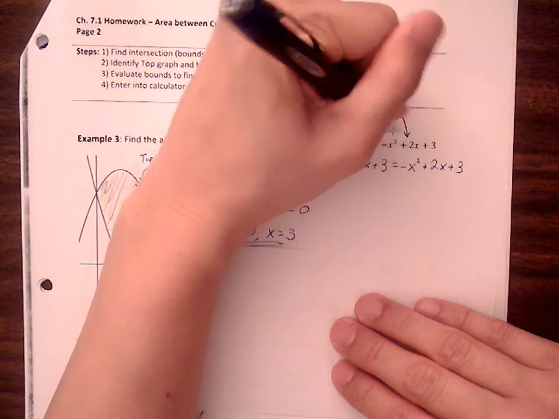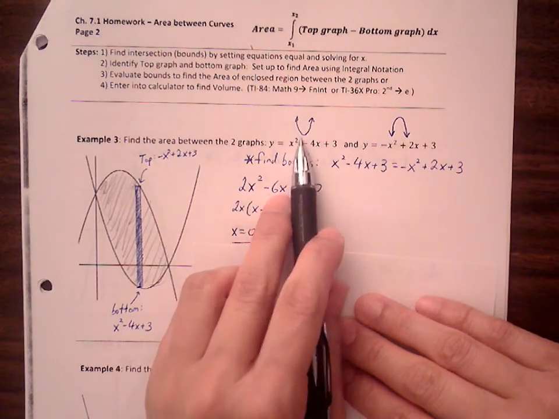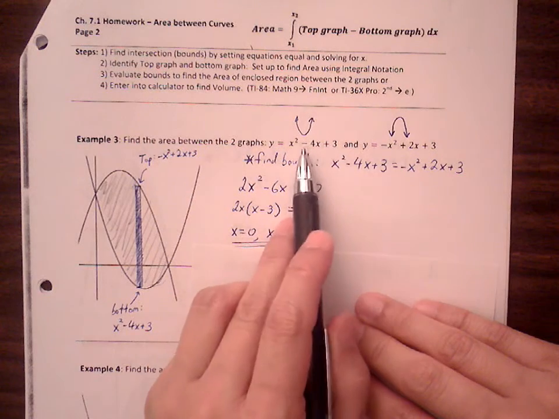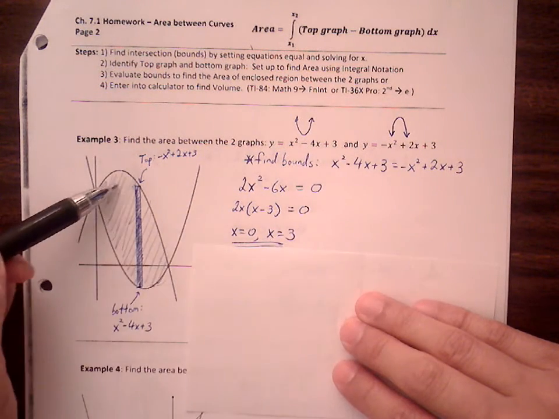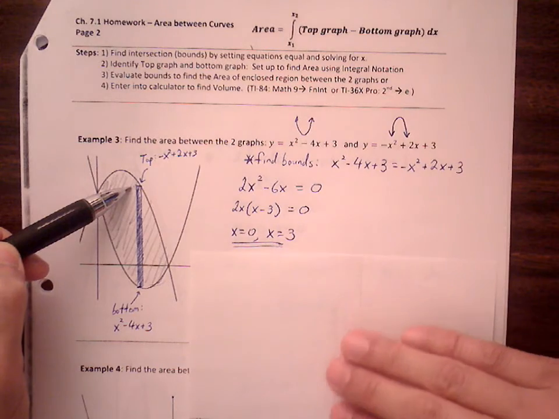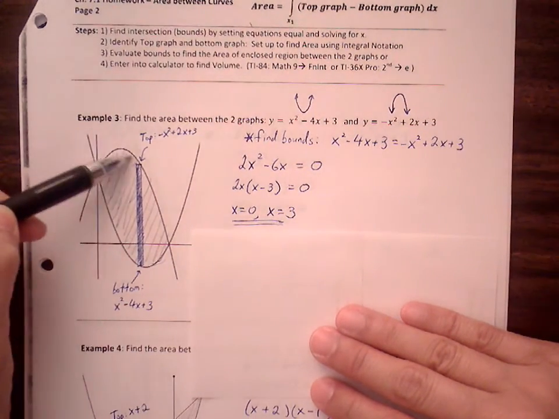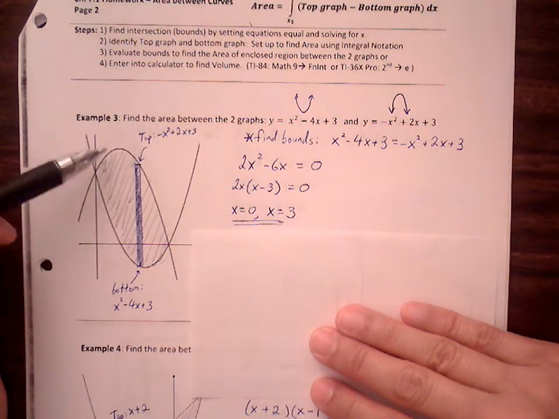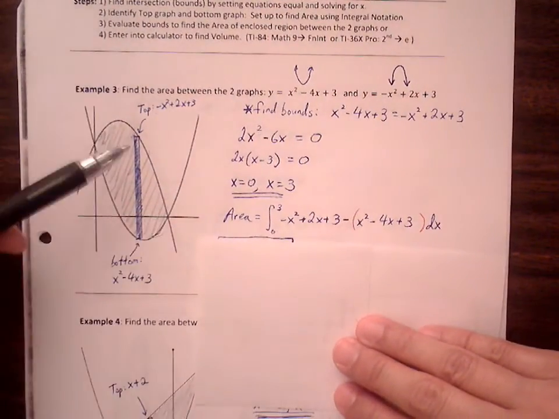So even though we may not know the exact location, we know the shape of the graph that corresponds with x squared and with negative x squared, and that will allow us to conclude that this curve that opens down must be the negative x squared. So we have our top function and bottom function identified.